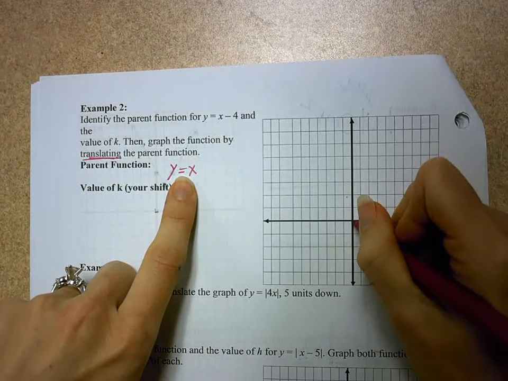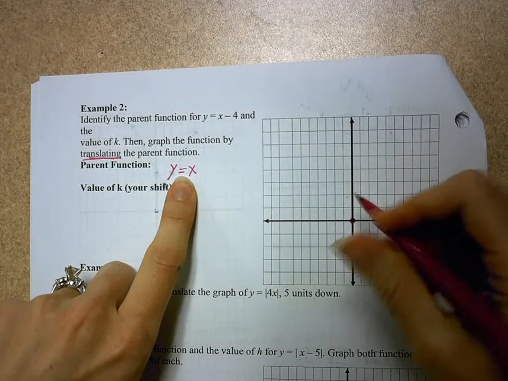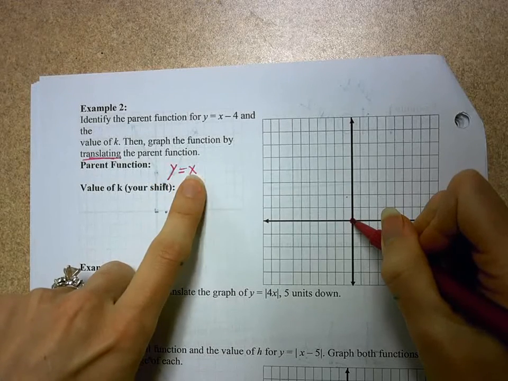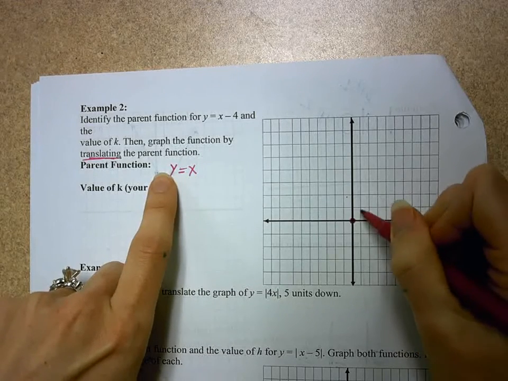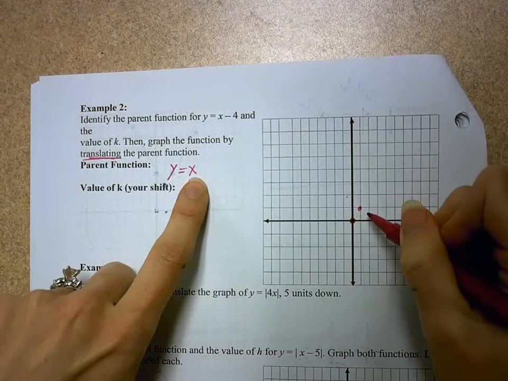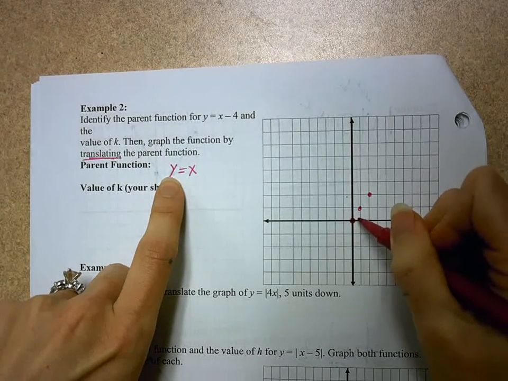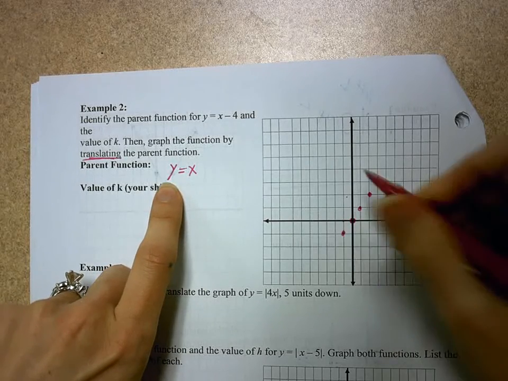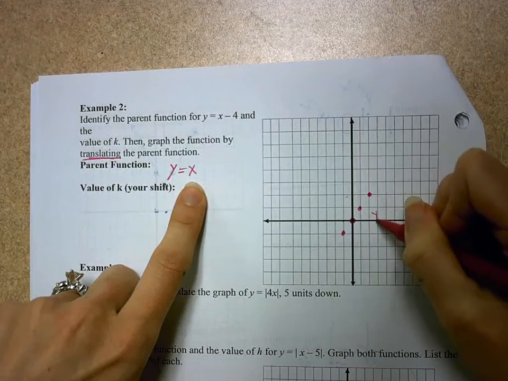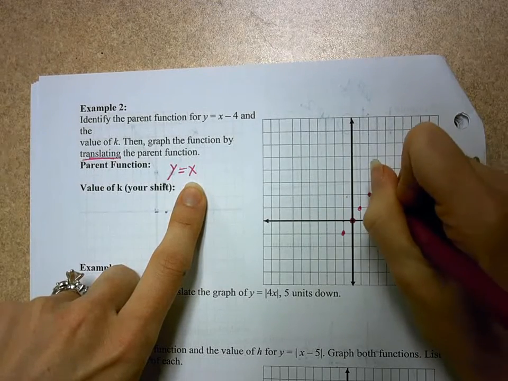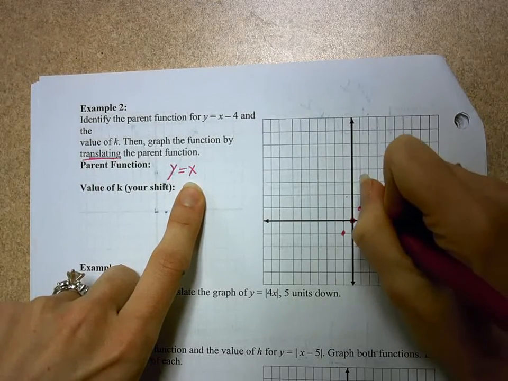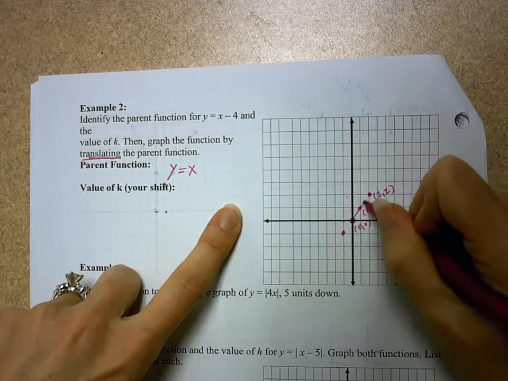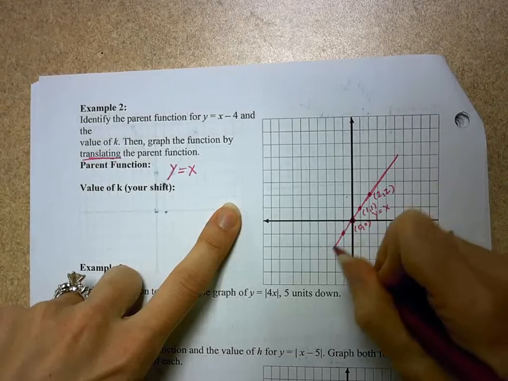If y equals x, some of you might know it's a diagonal line through the origin. If you didn't know that, just plug in values for x and y. 0, 0. When x is 1, y is 1, so I have 1, 1. When x is 2, y is 2, so 2, 2. When x is -1, y is -1. So here's my parent function y equals x. And you can see it. X is 2, y is 2. X is 1, y is 1. X is 0, y is 0. So we graph that.